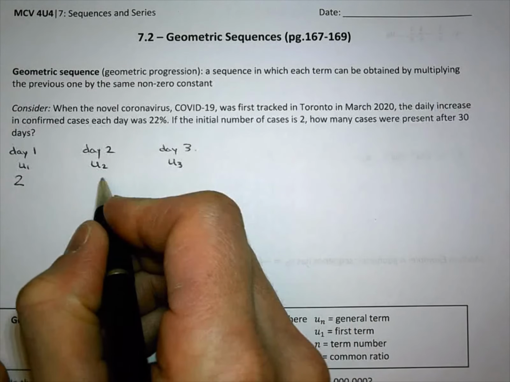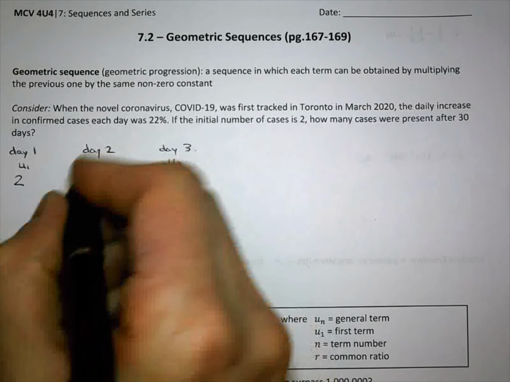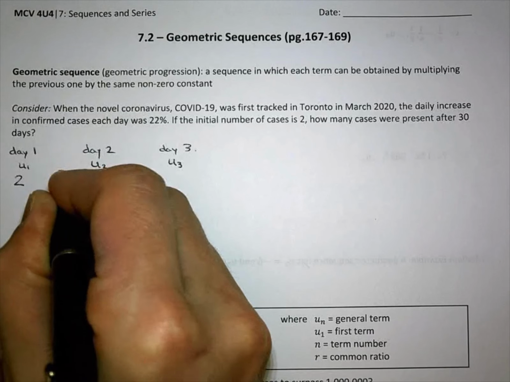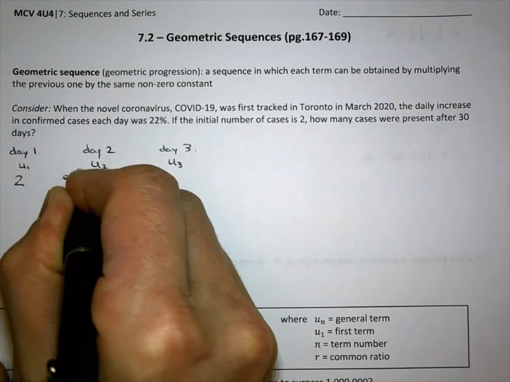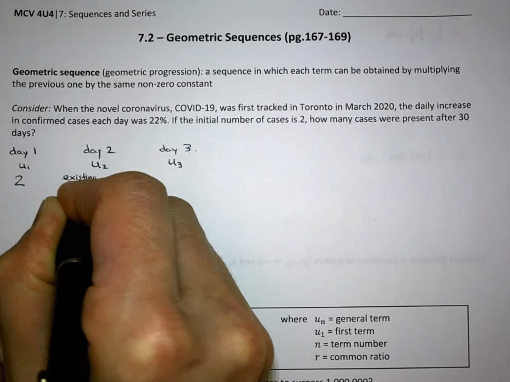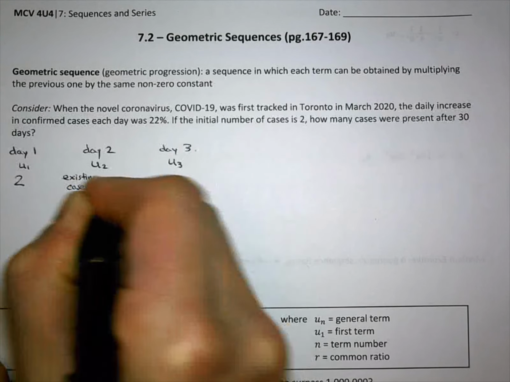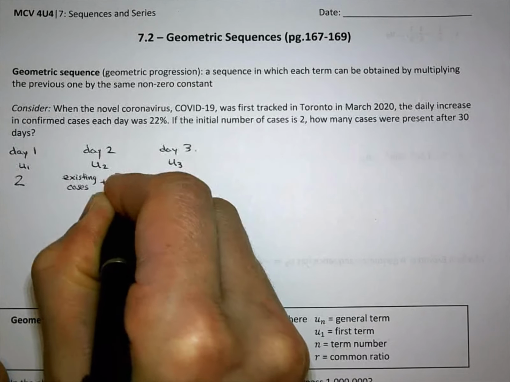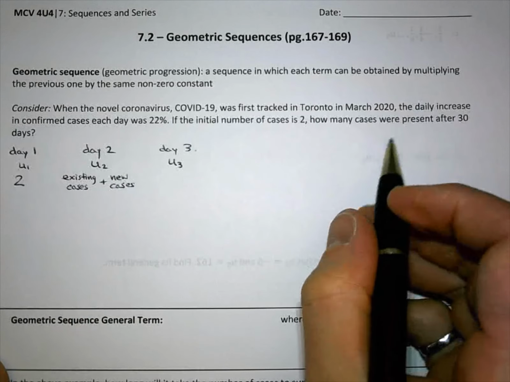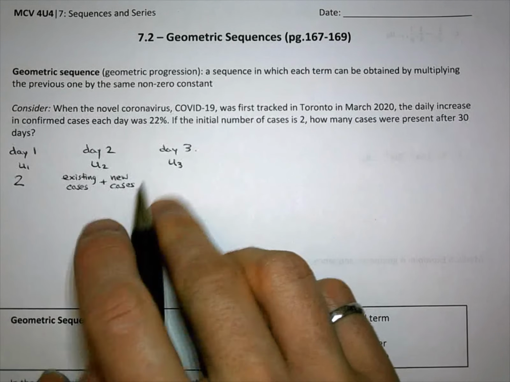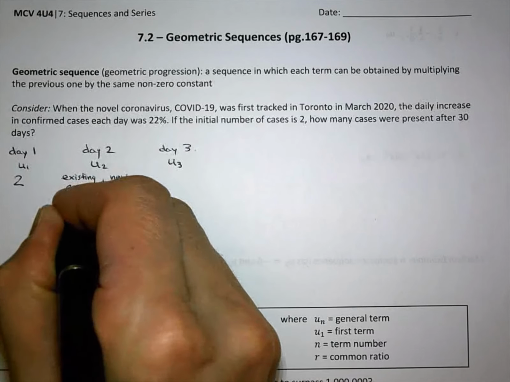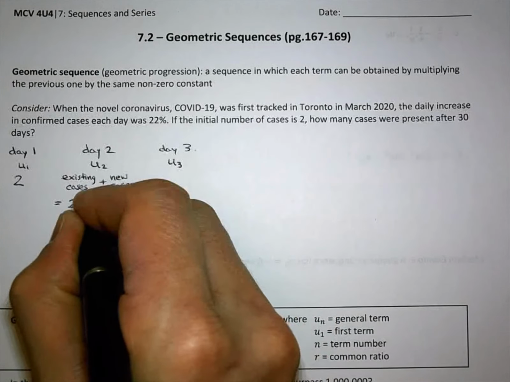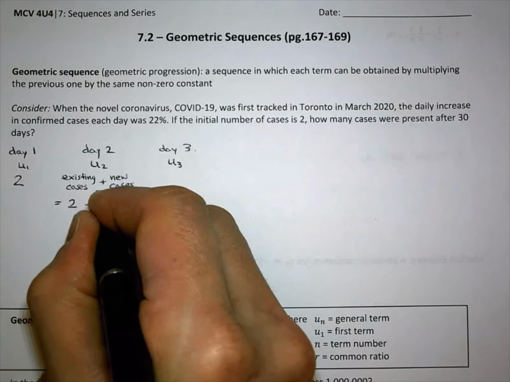What about the second day? How many cases did we have? Well, we had the existing cases on day 2. There's 2 people who are already sick, plus the new cases. Now we know the new cases grow by 22%. So basically I need to take the existing 2 cases that I have, and add 22% of 2.